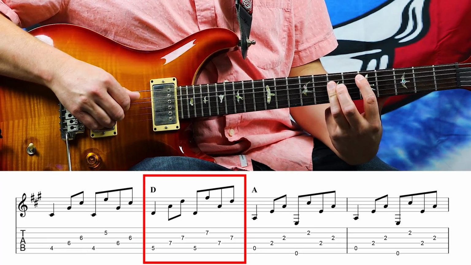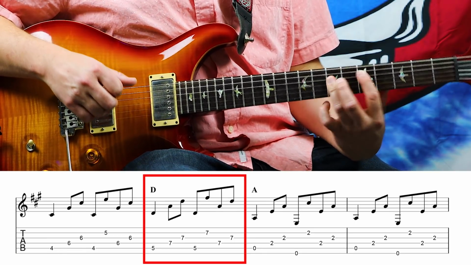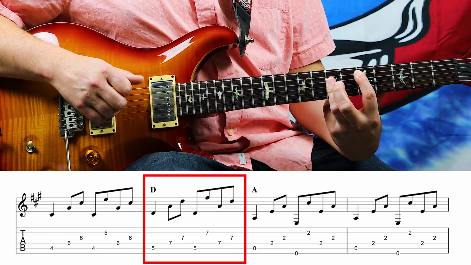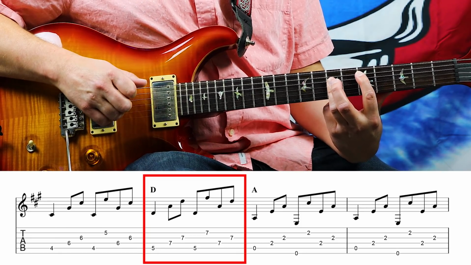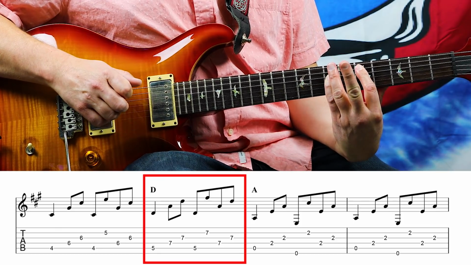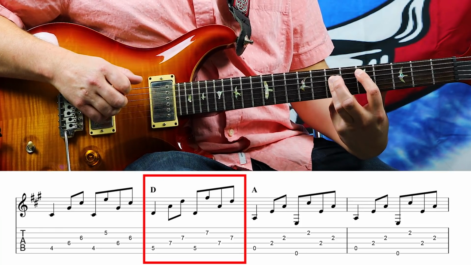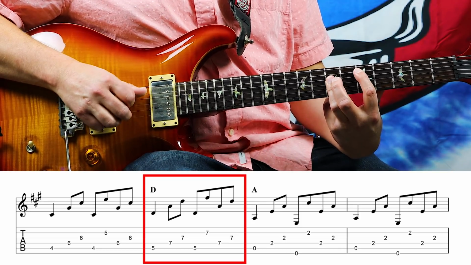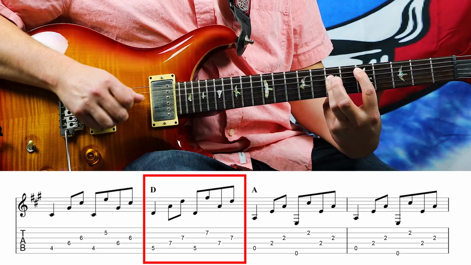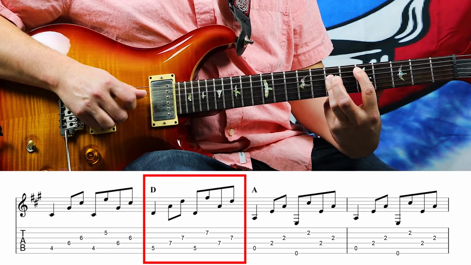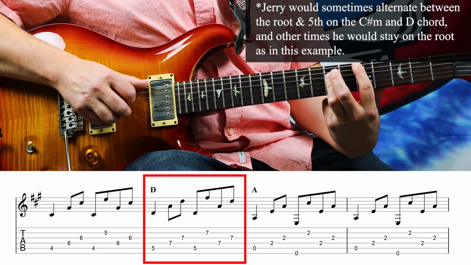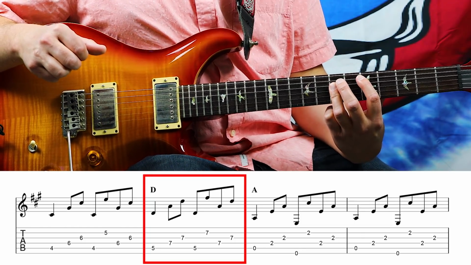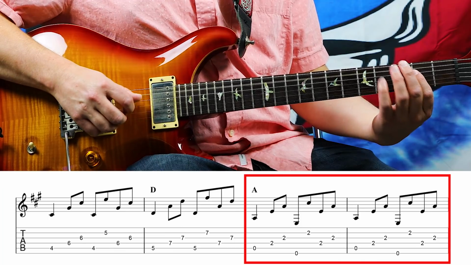Then we go up here, we're on a D chord, but instead of this D chord, we are playing our bar D chord based out of the CAGED A shape. As you know, Jerry plays it like this, but I find it more comfortable to play it like this. So same pattern as the C sharp minor chord. We don't alternate to the 6th string, although you could if you wanted to. So that's just 1 measure. Then we go back to our A chord.